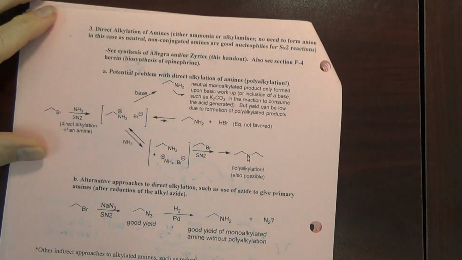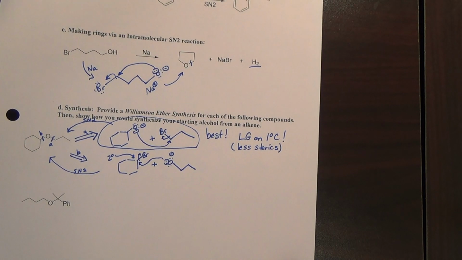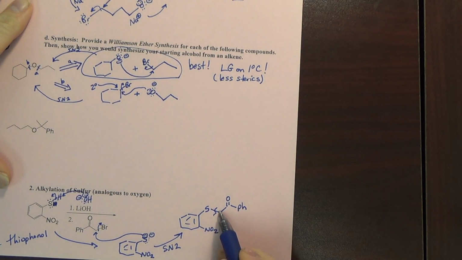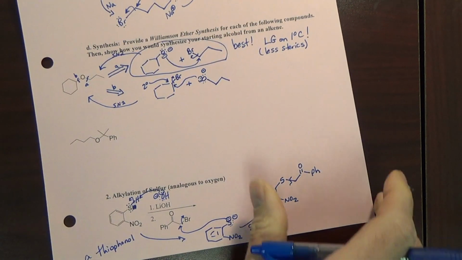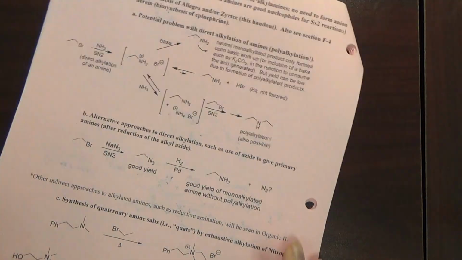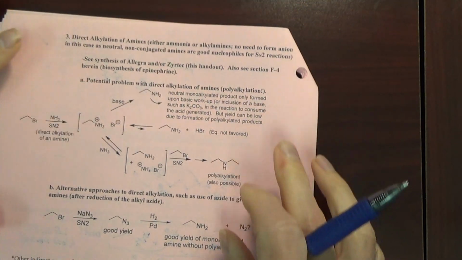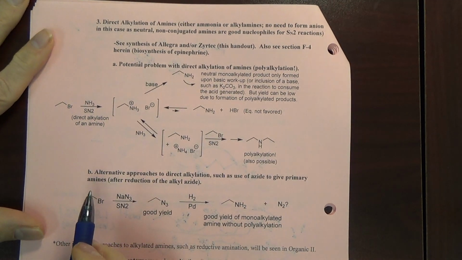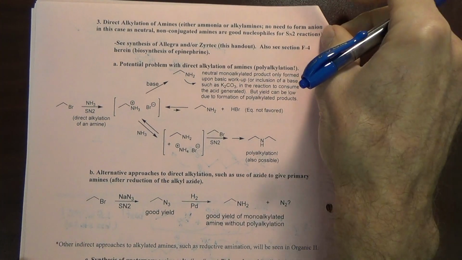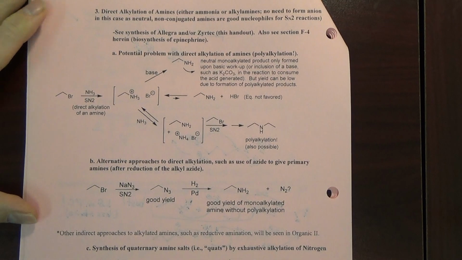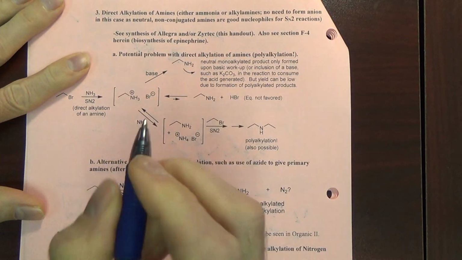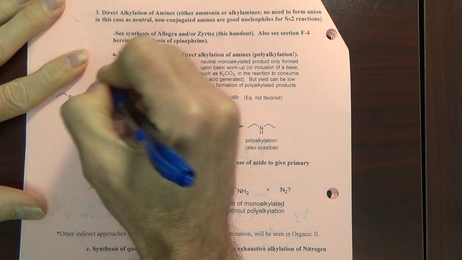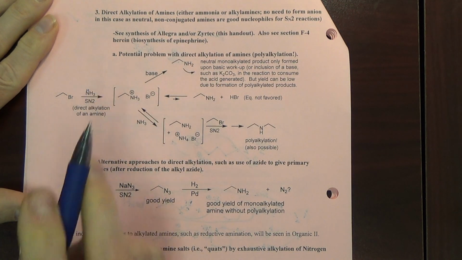What about nitrogen? Can we alkylate nitrogens? Okay. We are alkylating. The sulfur now has this alkyl group added, this saturated carbon. All right. Now with nitrogen, a neutral nitrogen is a good nucleophile, right? sp3, as long as it's sp3. And ammonia, it is sp3. The lone pair is in an sp3 hybrid.